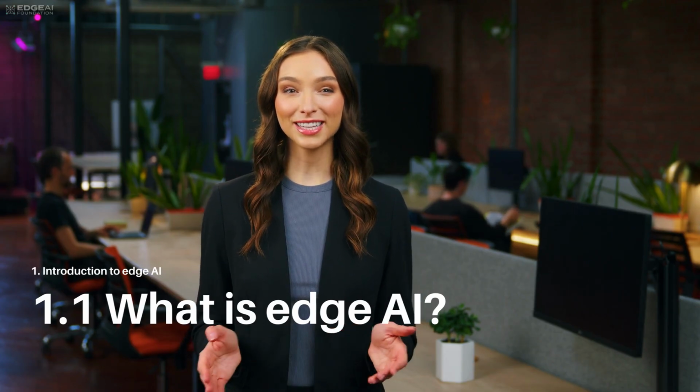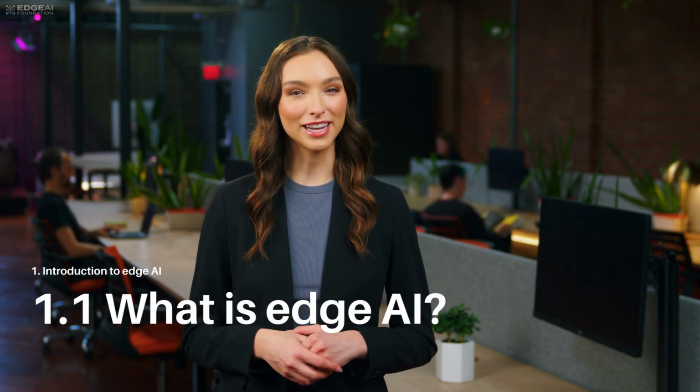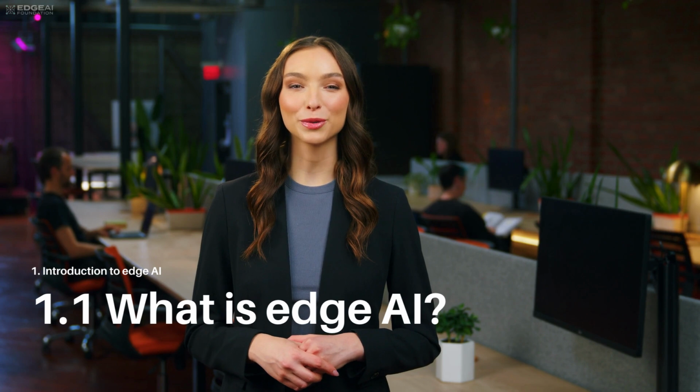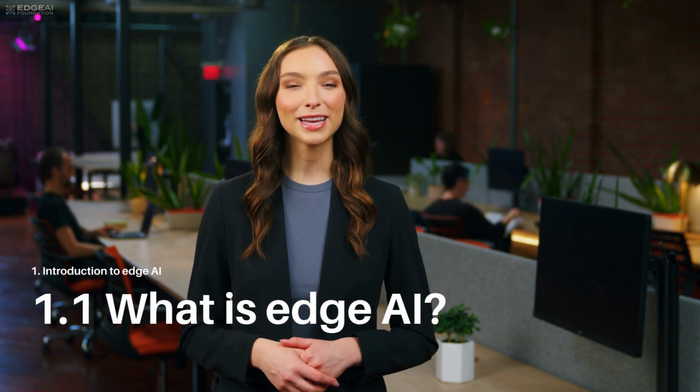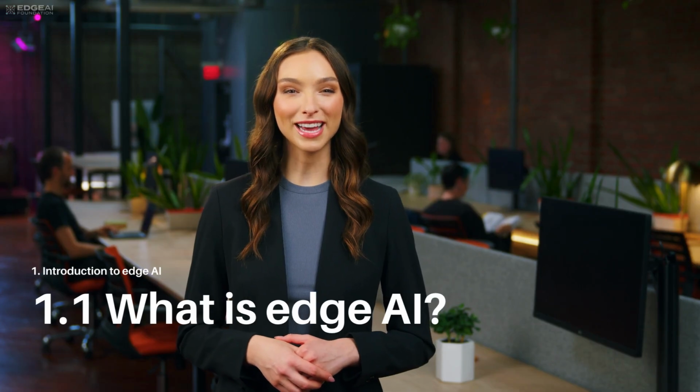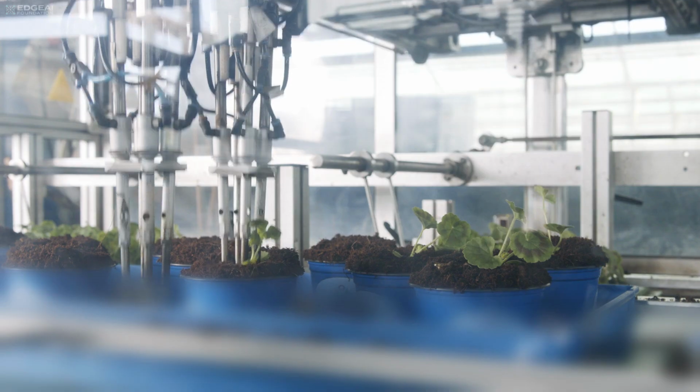Edge AI is the application of AI on premises, where data is generated rather than in a centralized cloud or data center. But before we dive deeper into Edge AI, let's begin by understanding what AI actually is and how it differs from traditional computing.